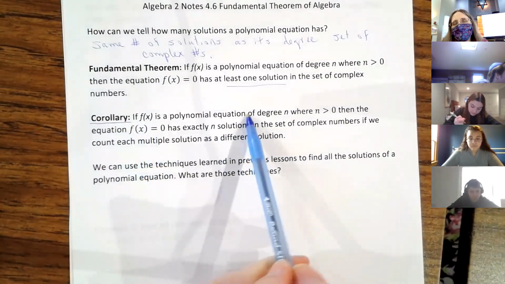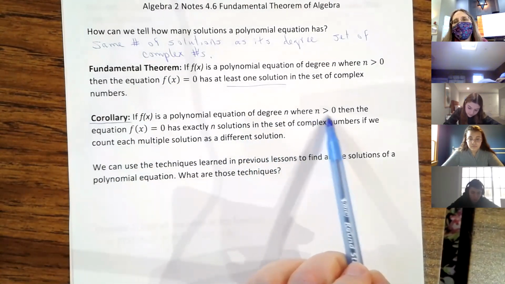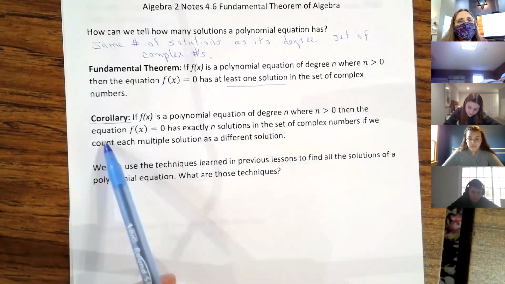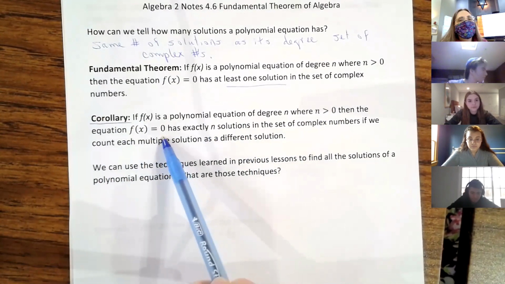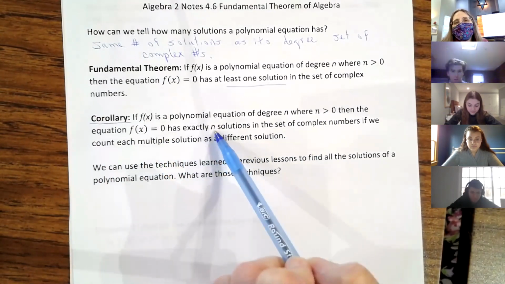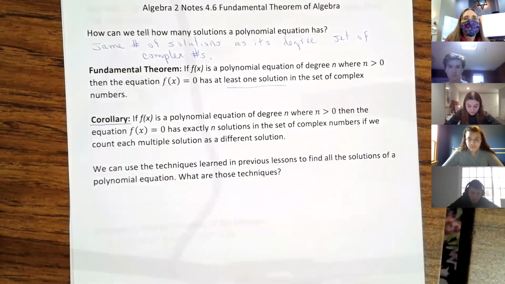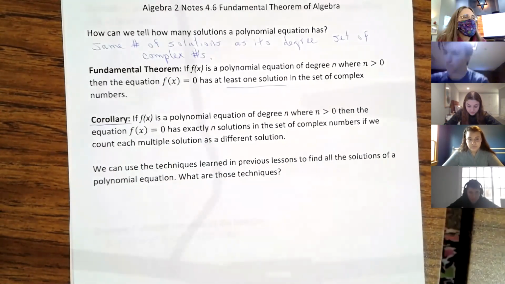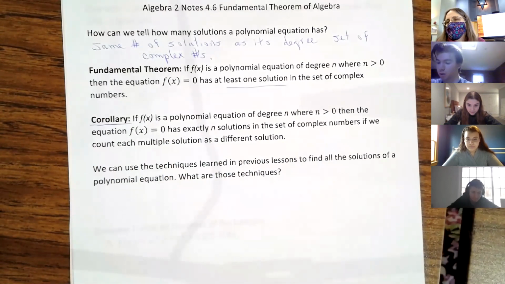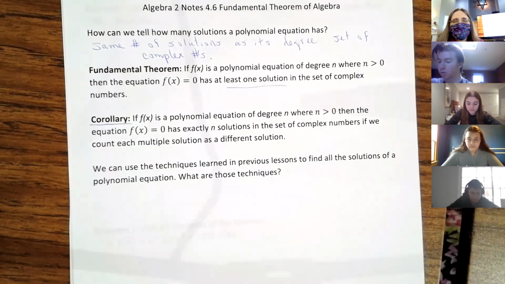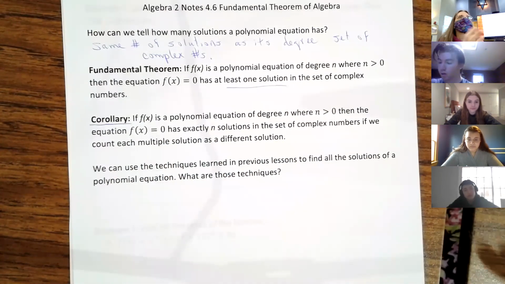If f of x is a polynomial equation of degree n, where n is greater than 0, then the equation f of x equals 0 has exactly n solutions in the set of complex numbers, if we count each multiple solution as a different solution. Remember, sometimes we got like x equals 2 a solution twice. So if we count all of those, we're going to get that many solutions. Okay, let's go through and just do some problems with solving.